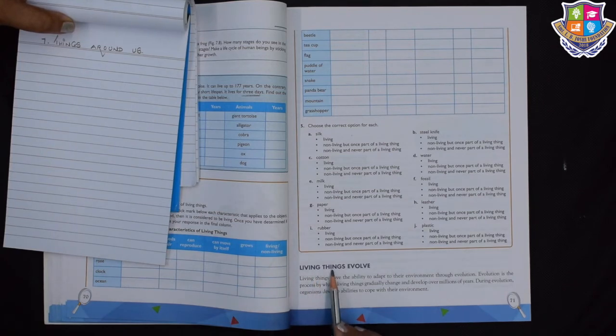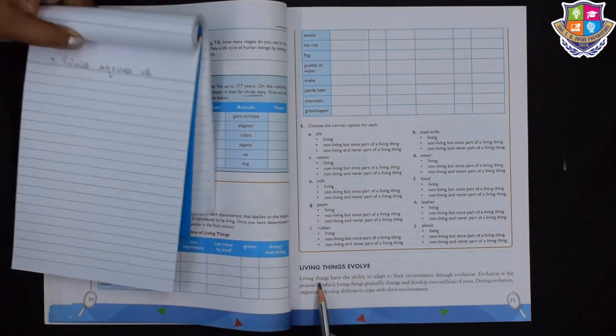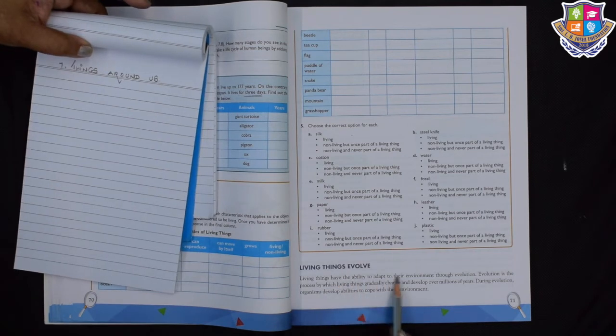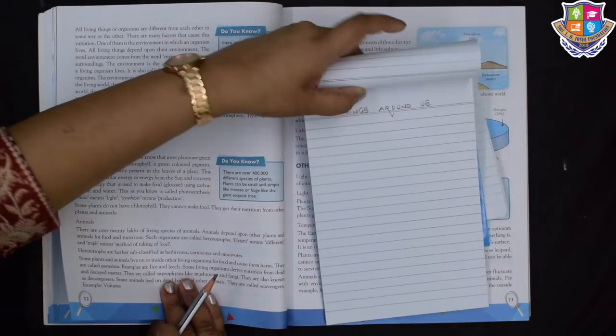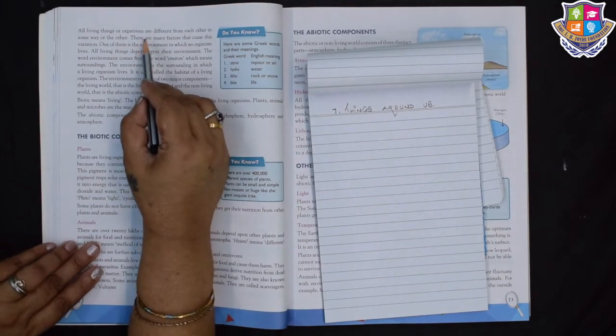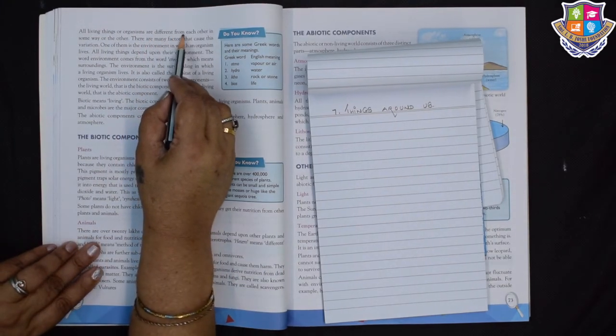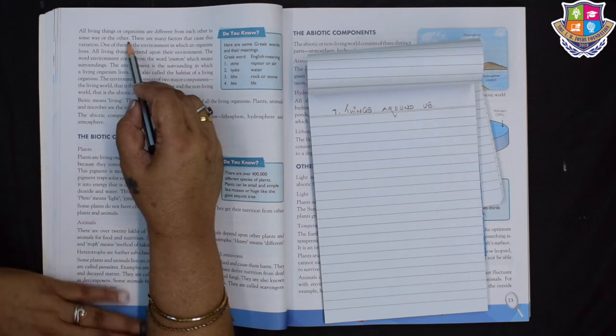Now living things evolve. Living things have the ability to adapt to the environment through evolution. Evolution is the process by which living things gradually change and develop over millions of years. During evolution, organisms develop abilities to cope with their environment. That's great. All living things or organisms are different from each other in some way or the other.